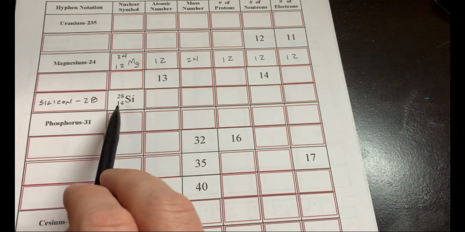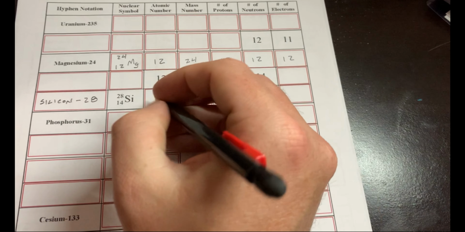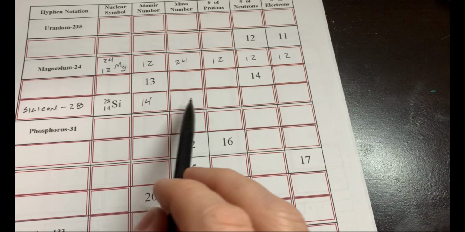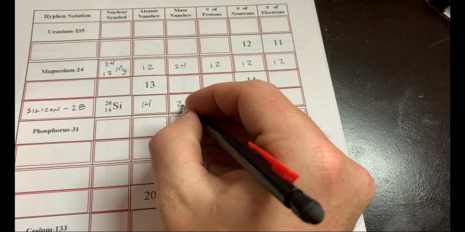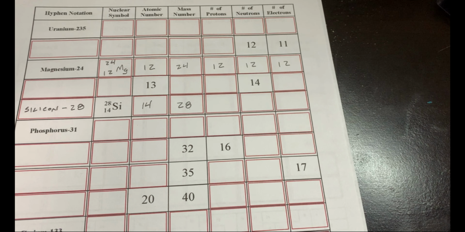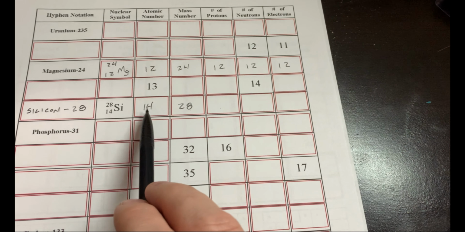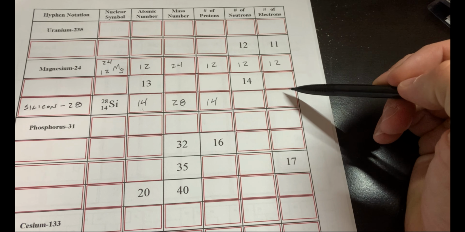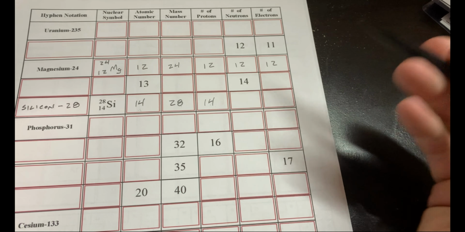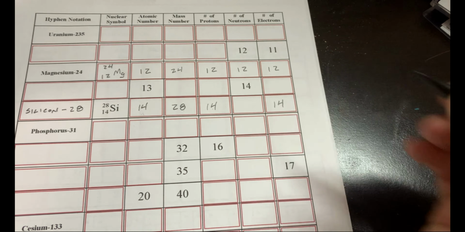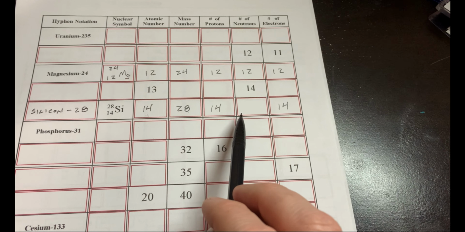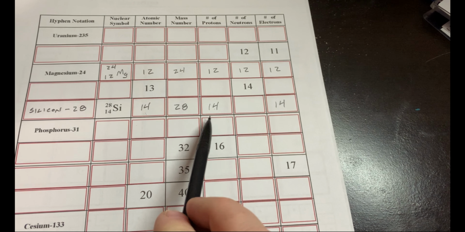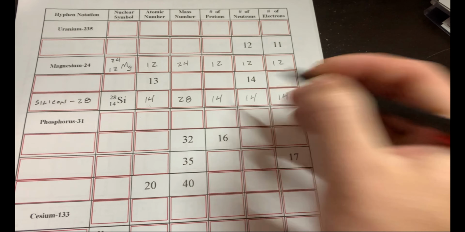Okay, the atomic number is this number on the bottom. I could also look that up on the periodic table. Mass number, still 28. Number of protons is the same as my atomic number. And my number of electrons is the same as my number of protons because it's a neutral atom. And now I just have to find the number of neutrons. Well, if the total is 28 and the protons are 14, that must mean my neutrons are also 14.